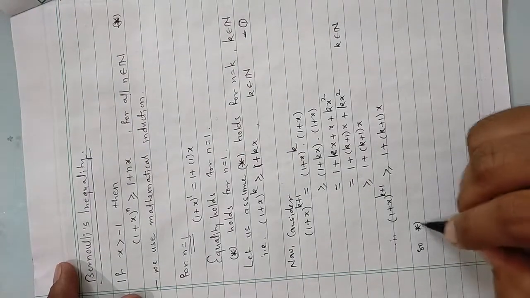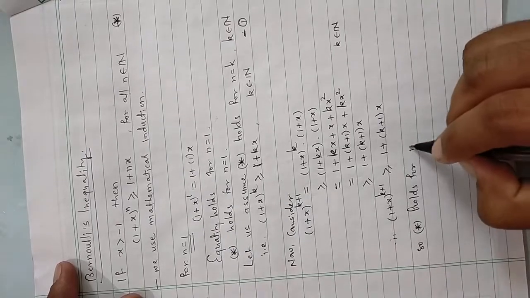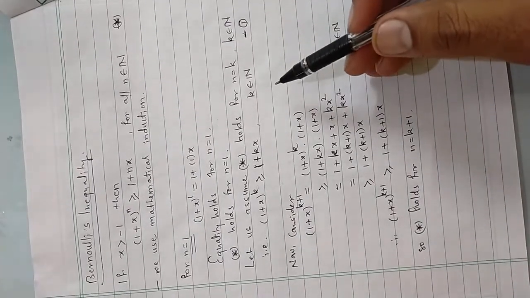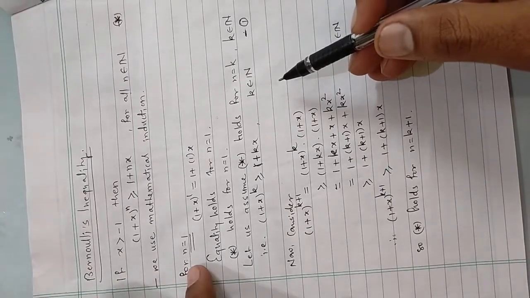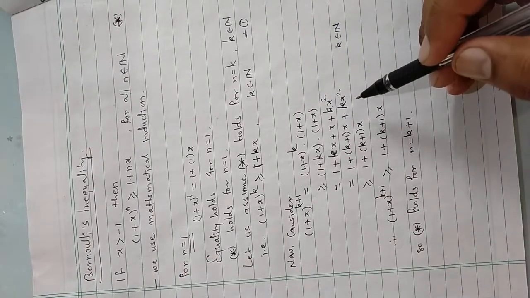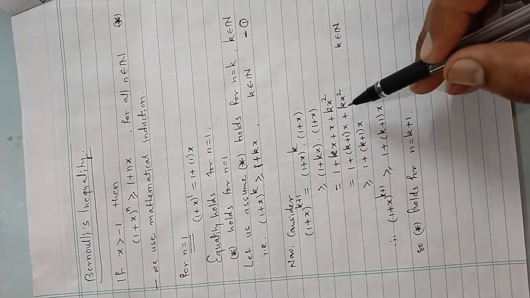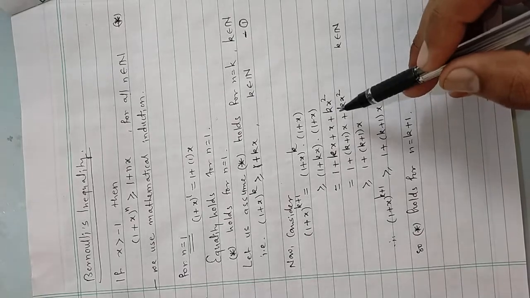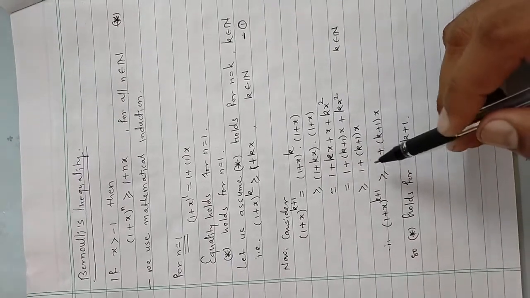So statement star holds for n equal to k plus 1. We assumed that it is true for n equal to k, and consequently we have deduced that the same statement is true for n equal to k plus 1.